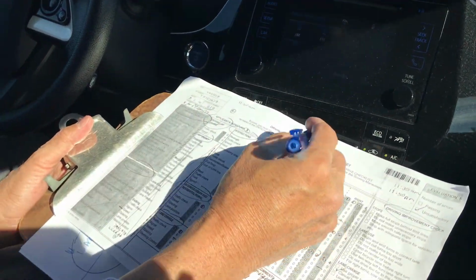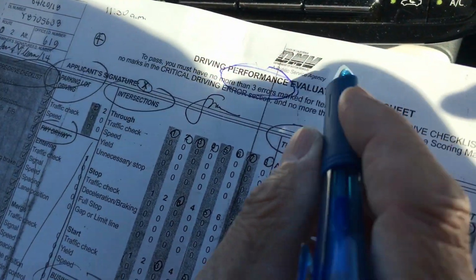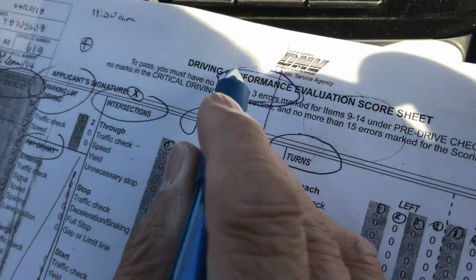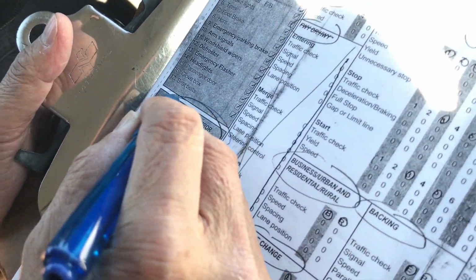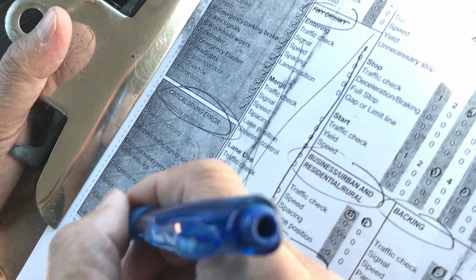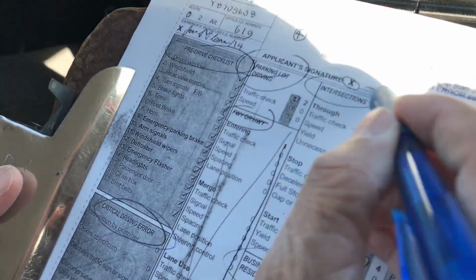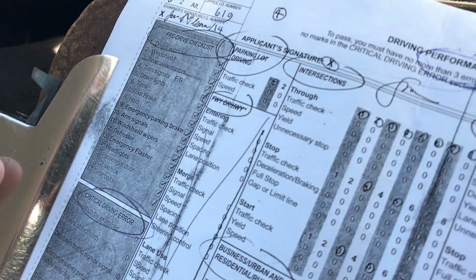Today we're going to talk about the driving performance evaluation sheet here, the DMV. In particular, we're going to talk about a critical error. So this is very important. They also ask you to read it. If you make one critical error, then the test is over.